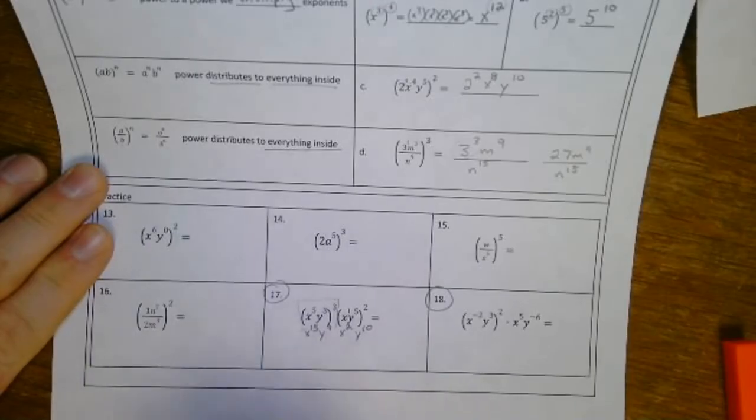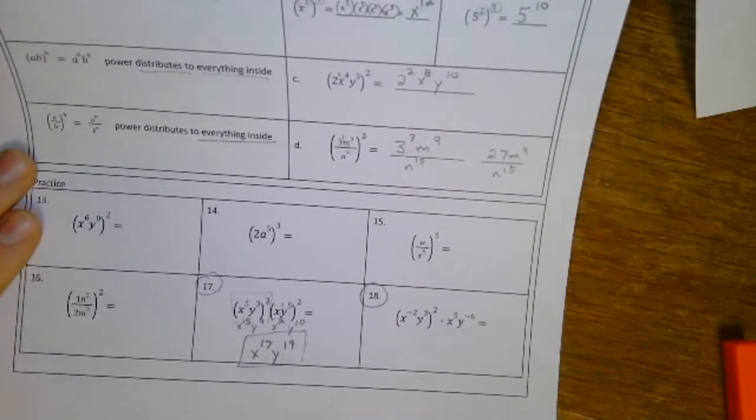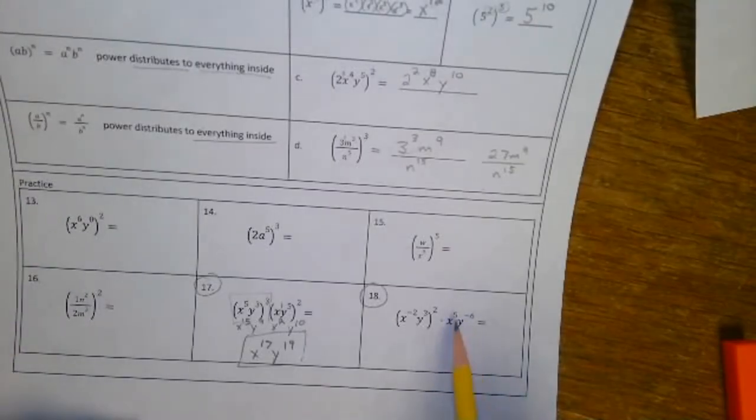The last piece there is, well, what can come together? I have 15 x's and 2 x's, which means I really have 17 x's. And I have 9 y's and 10 y's, which means I have 19 y's. It's a crazy answer, but that's the answer. Let's see if anything fun happens on this last one. I got negative powers. I got all kinds of stuff happening.